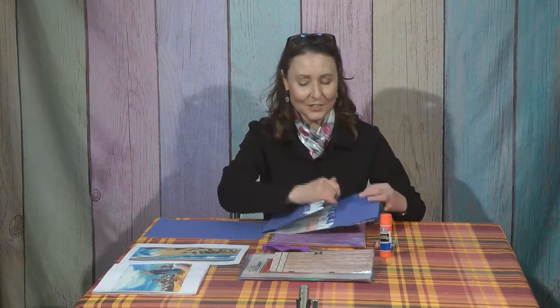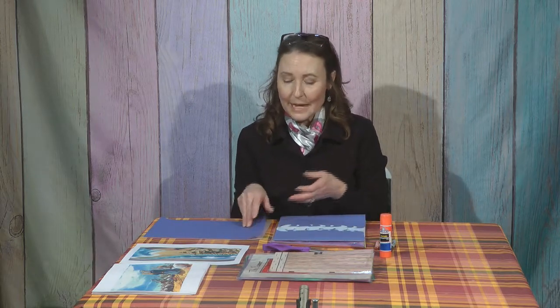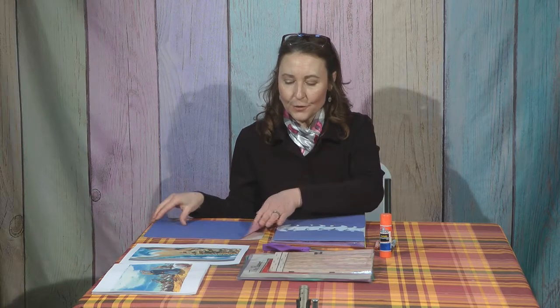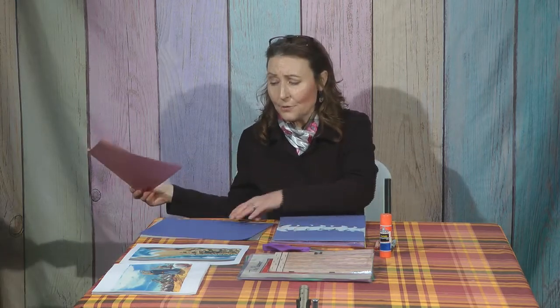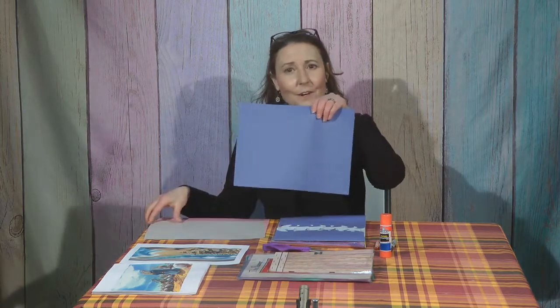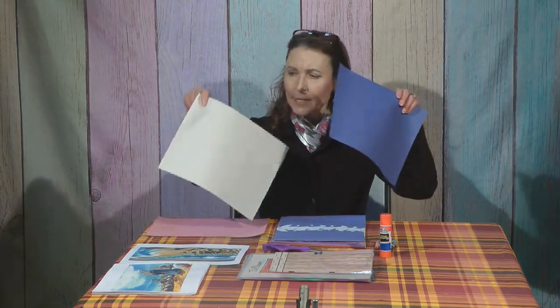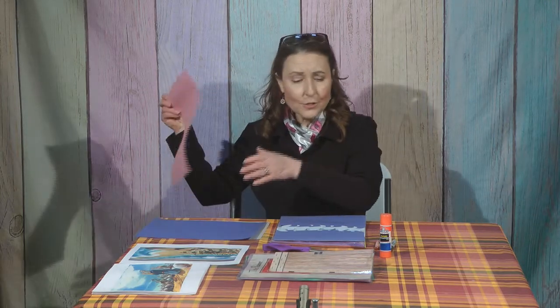For this exercise, all you're really going to need is some construction paper, and really use what you have. If you don't have blue, use green, whatever you have, or you can paint it or color it. Use the supplies that you have. What I have today is some blue, and a kind of grayish white that we're going to use for the background, and we're going to need some scissors.